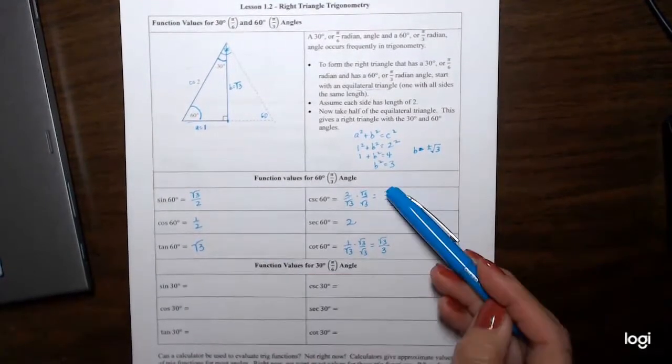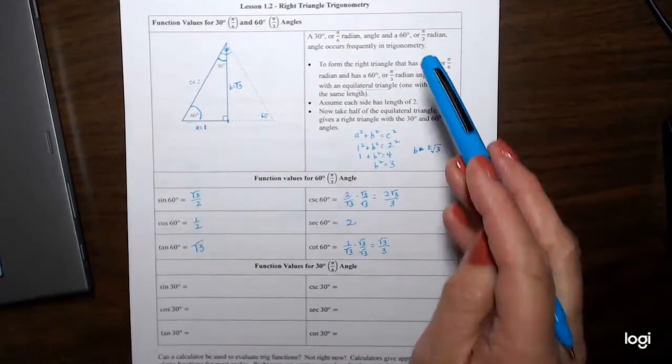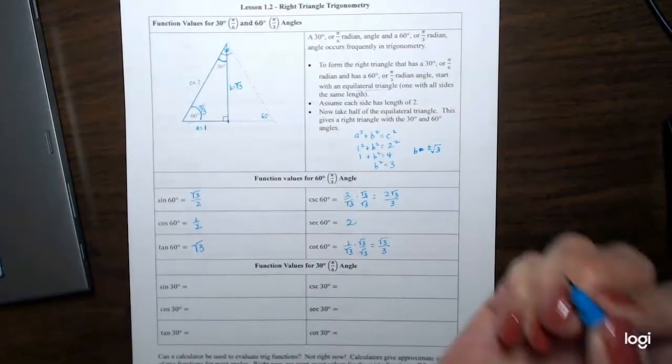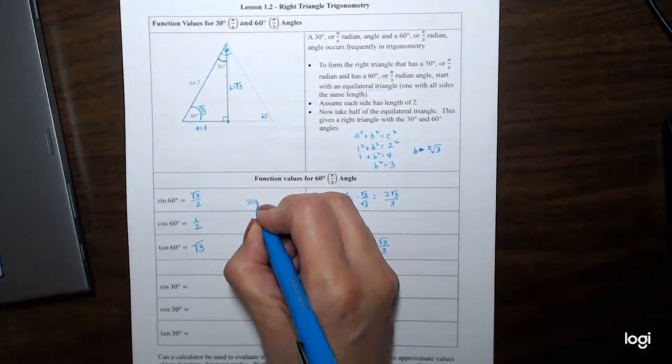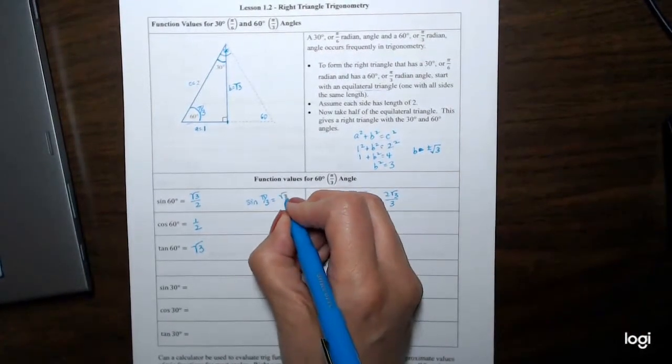These are the 6 trig functions for 60 degrees, or pi over 3. It's the same thing as pi over 3 radians. So if I ask you what is sine of pi over 3, it's the same thing as sine of 60 degrees. It's square root 3 over 2.